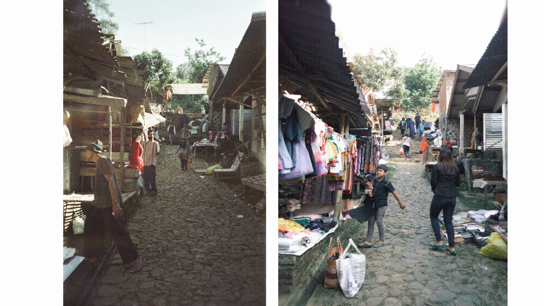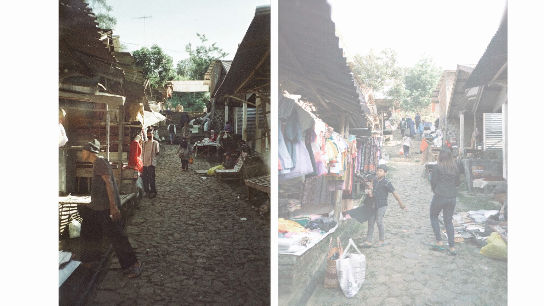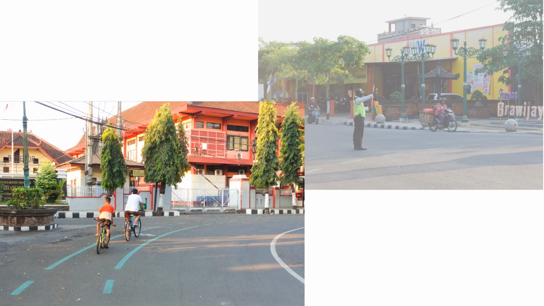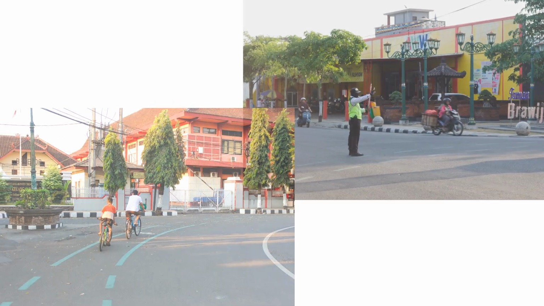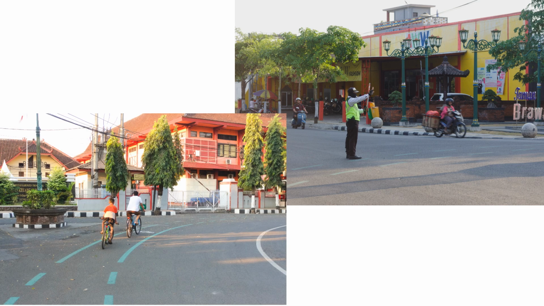So let's answer the earlier question. From these two photos, which one was taken using a digital camera and which one was taken using an analog camera? If you guess that this one was taken with a film camera, you are right. This was taken using Kodak Vision film. Now, the next photo. If you guess that this one was taken with a film camera, you are wrong. If you guess this one, you are also wrong because both were taken with a digital camera.